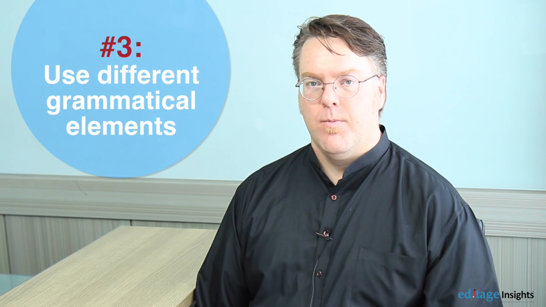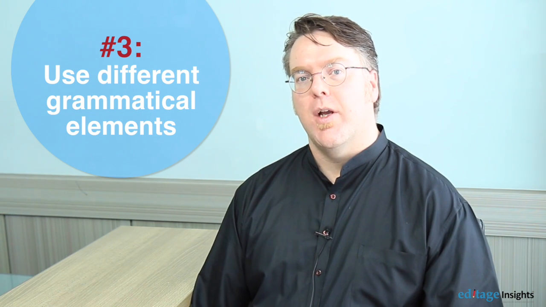Point number 3, you can use different grammar. For example, you could change some of the words in the original sentence into different parts of speech. Say if you use a verb form instead of an adjective, or a plural construction instead of singular, or an active voice in place of the passive. Then the entire construction of the sentence will change.